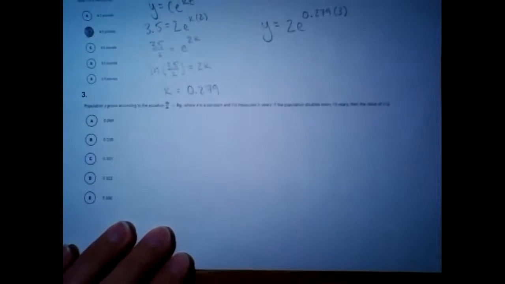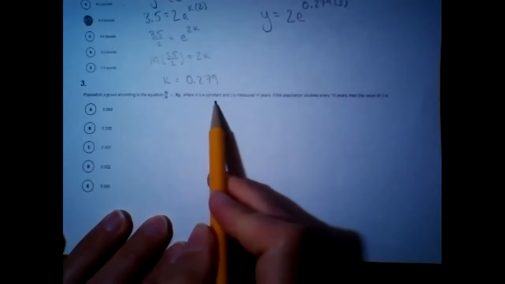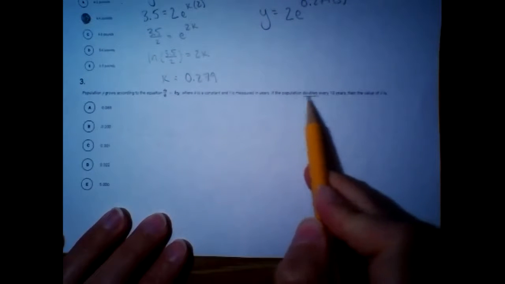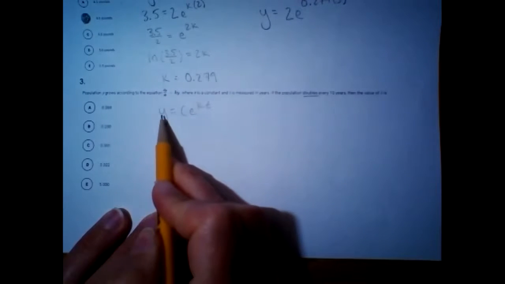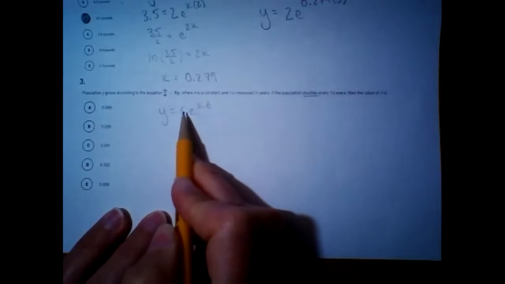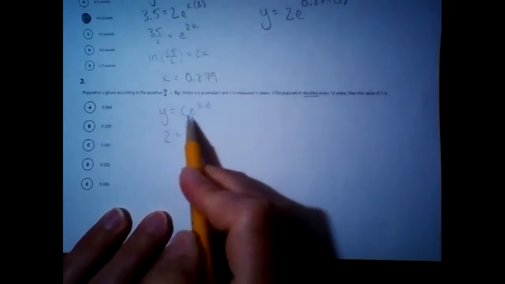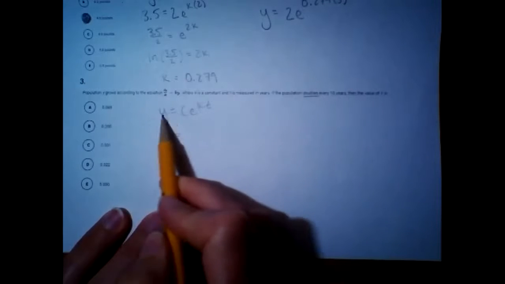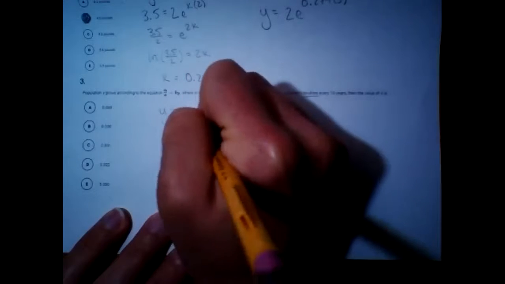All right, number 3, a population Y grows according to this model. So that tells you this is exponential growth. K is a constant, time is in years. The population doubles every 10 years. So this is a doubling time. So again, here's our equation. They didn't tell us what we start with, and they didn't tell us what we end up with. But if it's a doubling time, if I divide this C over, I'm going to get 2. Whatever you started with, if you doubled it, when you divide this over, you're going to get 2. So they don't actually have to tell you those numbers. If it's a doubling time, that's going to be 2.